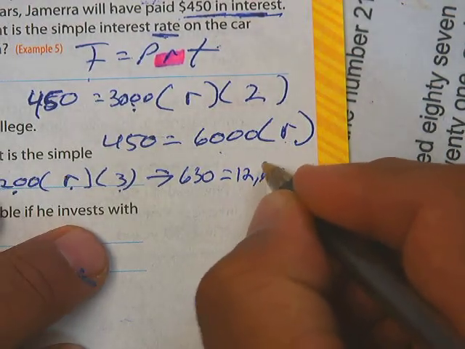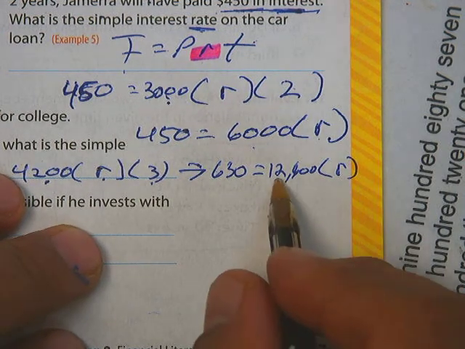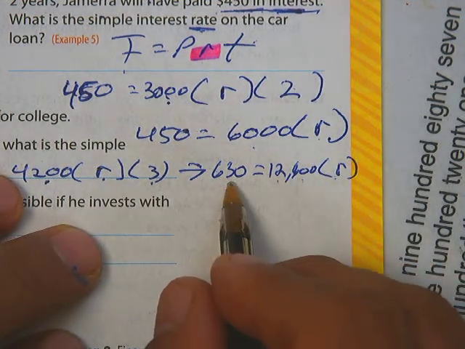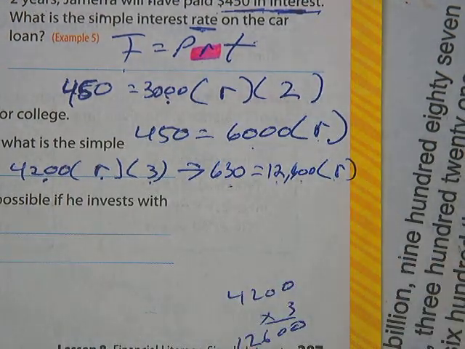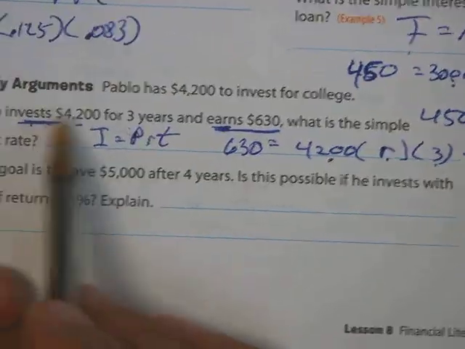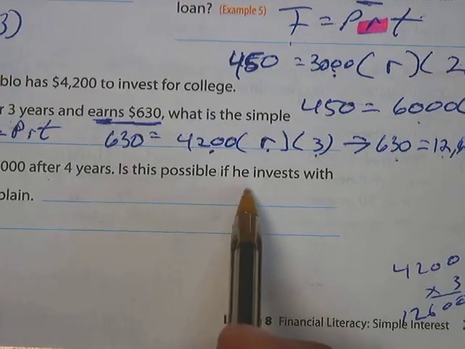Well, 4,200 times 3 gives you 12,600. So 12,600 times the rate. So now you have 12,600 times this will equal that. See if you can figure that one out.